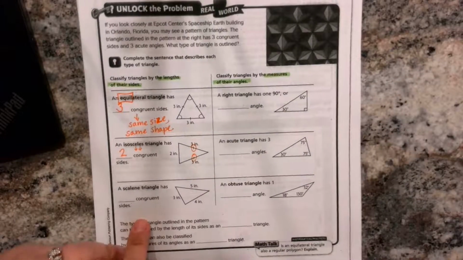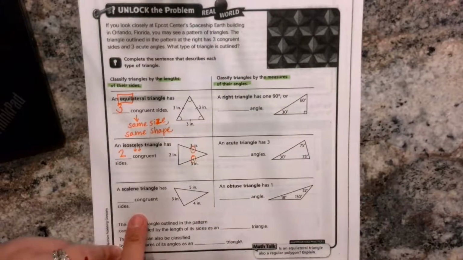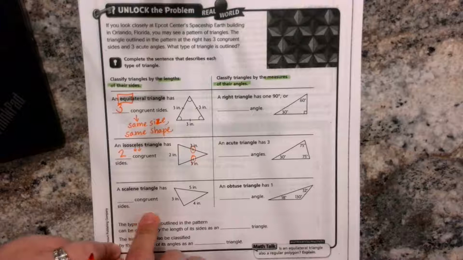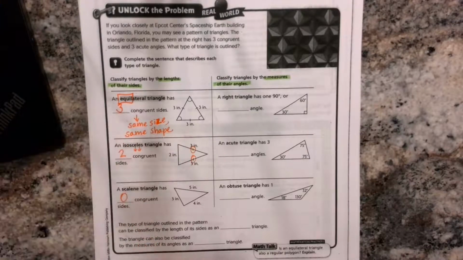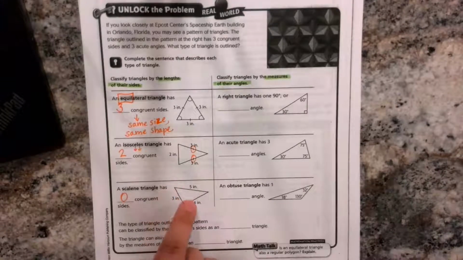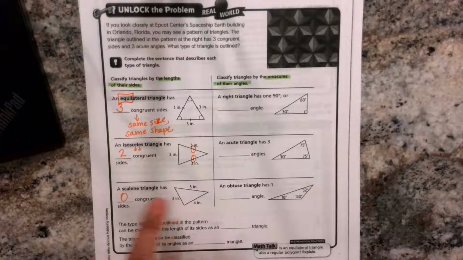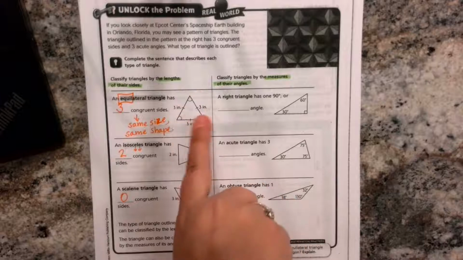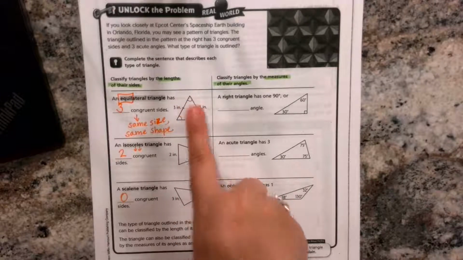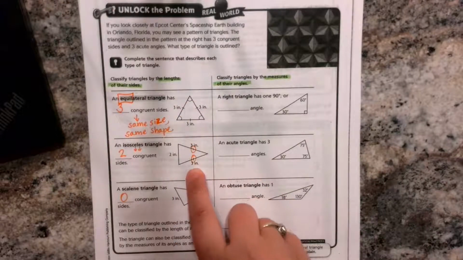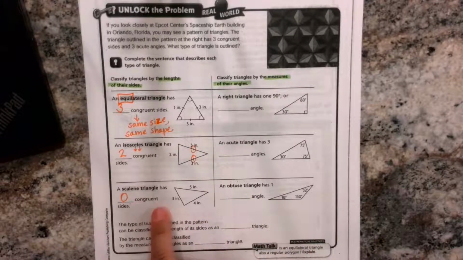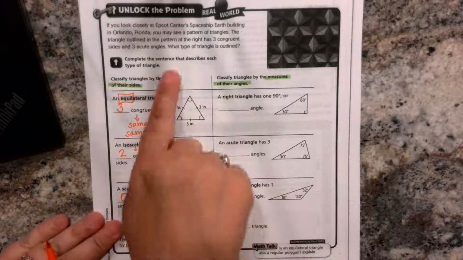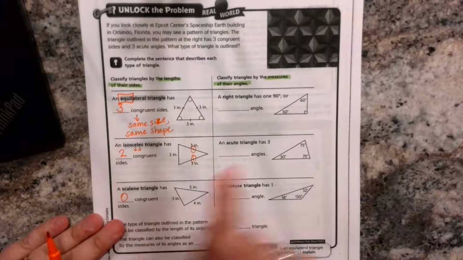And then the last type of triangle that we can name by its sides is a scalene triangle. And that's when it has no congruent sides or 0. So all of these have different measures. Okay? So equilateral means that all 3 sides are equal, they're all congruent. An isosceles triangle has 2 congruent sides, and a scalene triangle has 0 congruent sides. They're all different. Okay? So that's one way that we classify triangles.